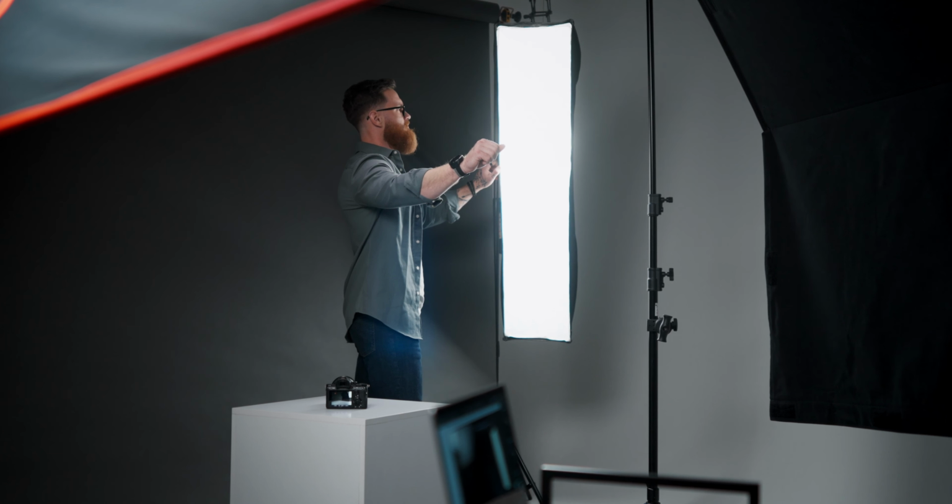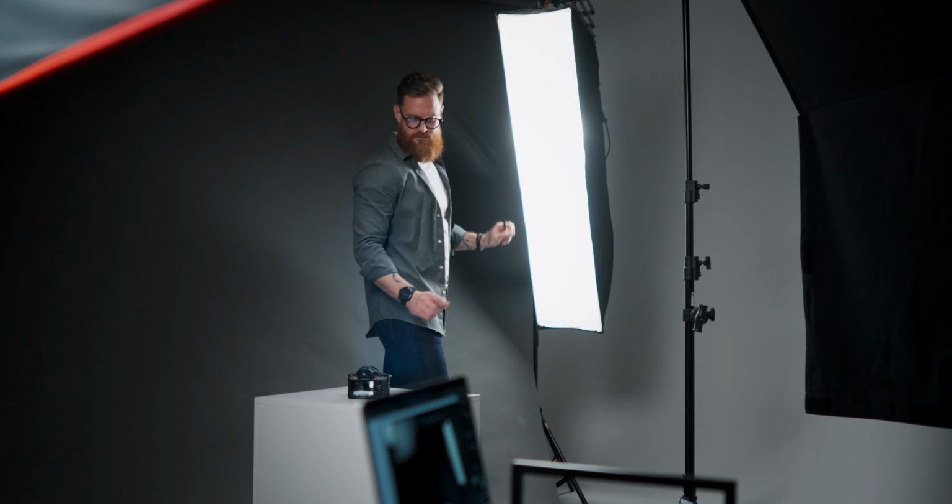Make sure you've got nice light. You may be using an artificial light like we are, or you may have an area where you've got natural daylight coming in. Either way, you want your face nicely lit.